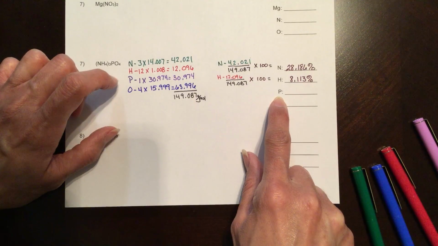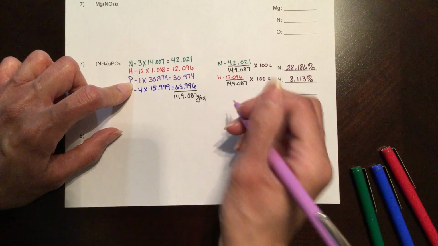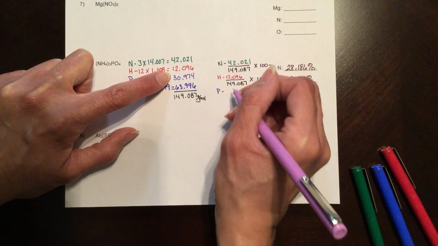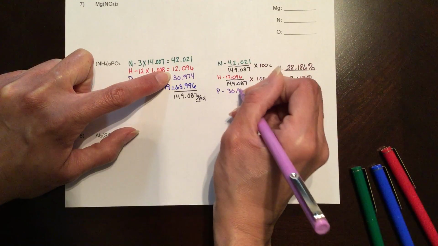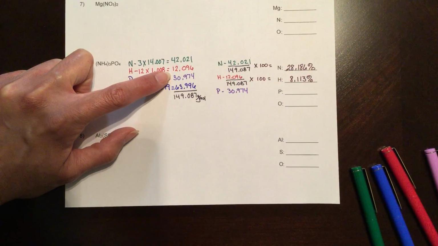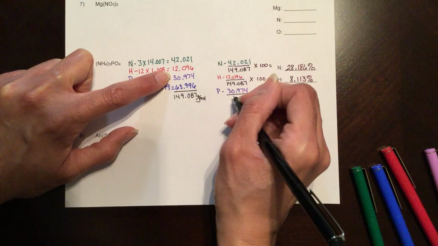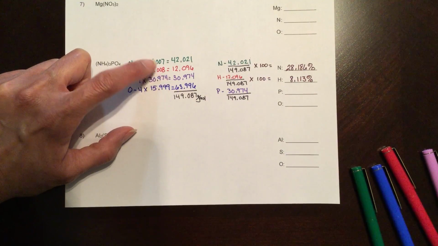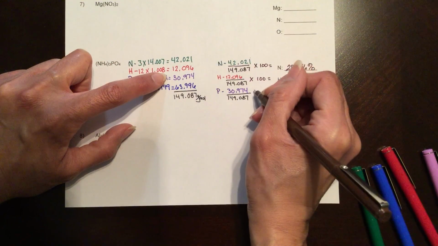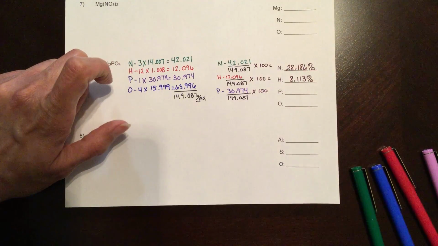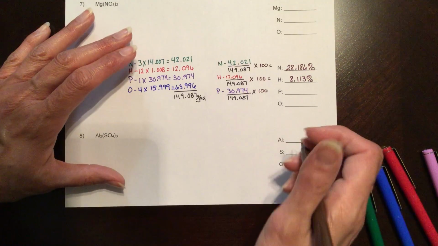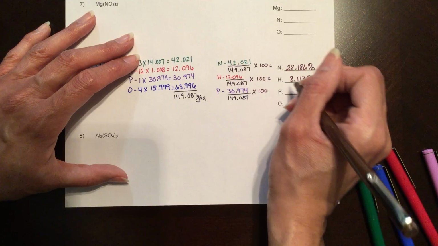I go on to my phosphorus. The part that's phosphorus is 30.974 divided by the total or the whole, which is 149.087, times 100. Correct. It comes out to 20.776.